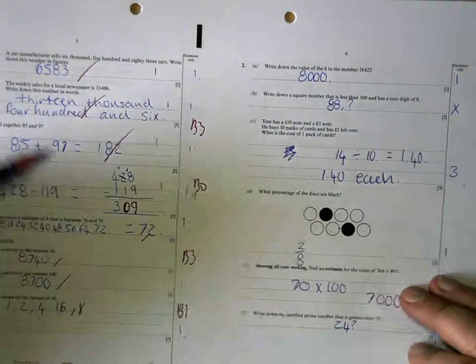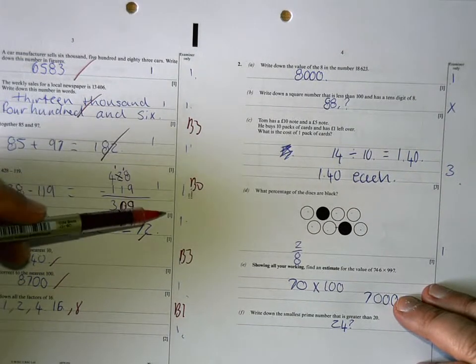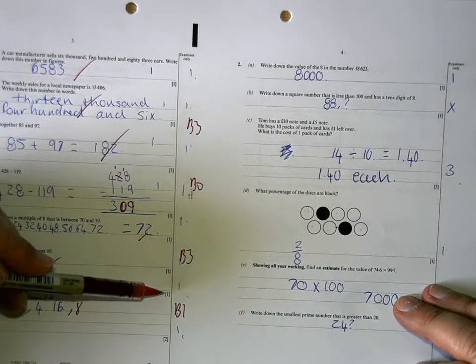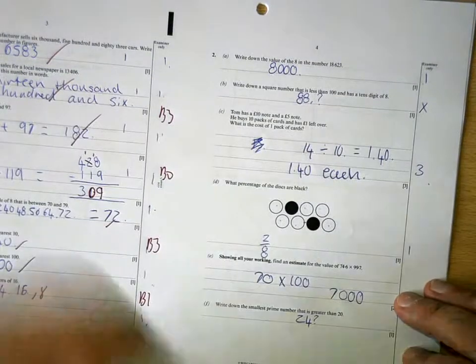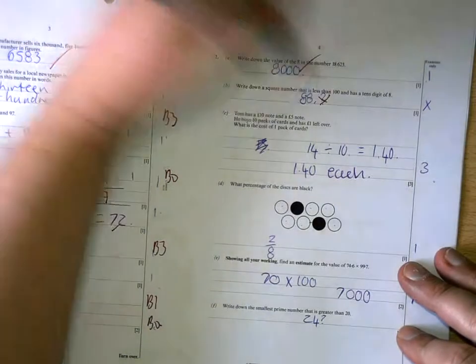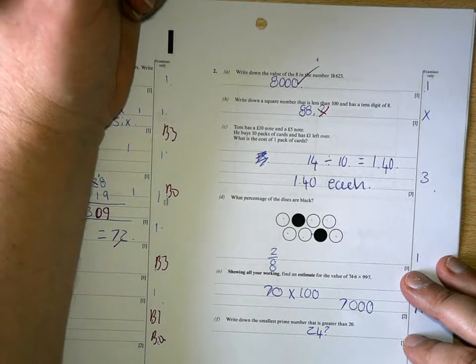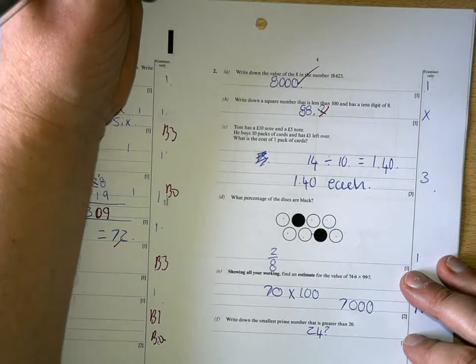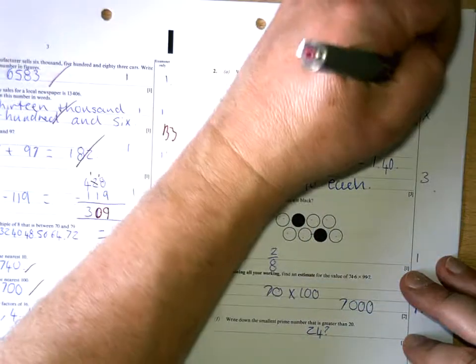So 3, 6, 7. 3, miss that one. 1, 2, 3. 7 out of 9 there. 8,000 is correct. 88, no. Think of your square numbers. 8 8s are 64. 9 9s are 81. 10 10s are 100. 9 9s are 81. That's the square number.